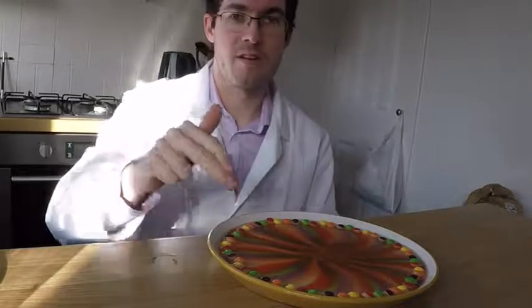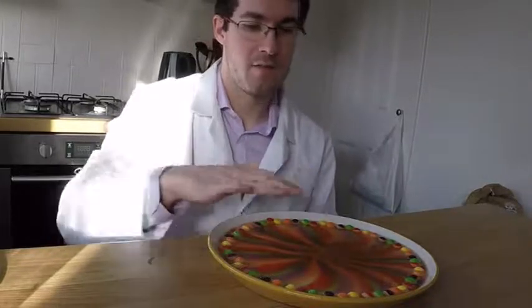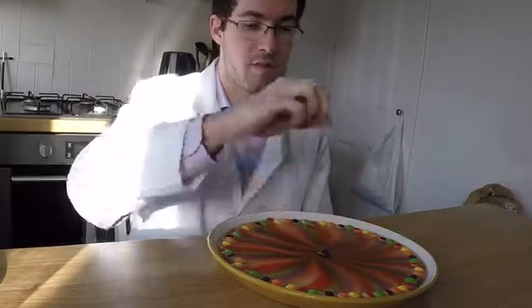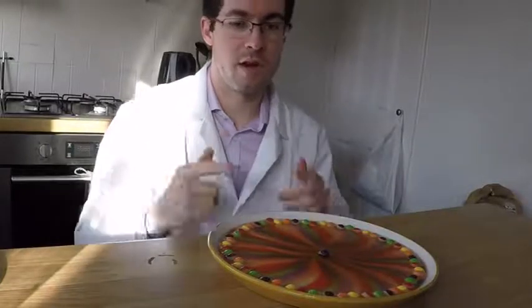I wonder who can make the prettiest pattern from their diffusion of Skittles. Maybe have a think what happens if you start by placing a Skittle in the middle of your plate instead of around the edge.